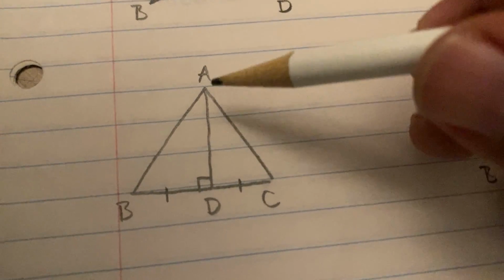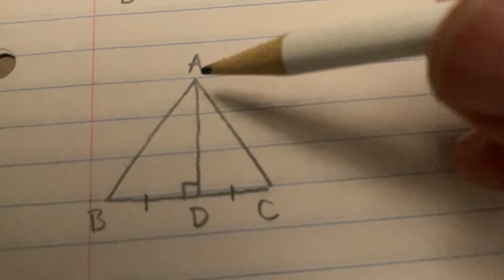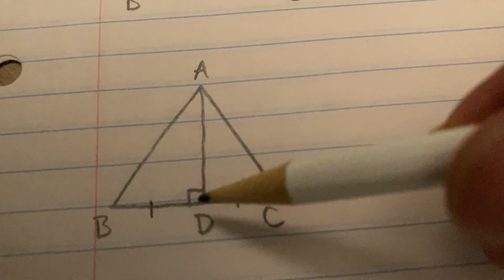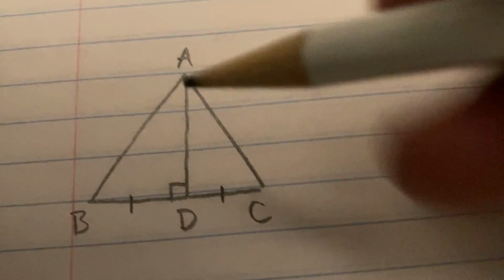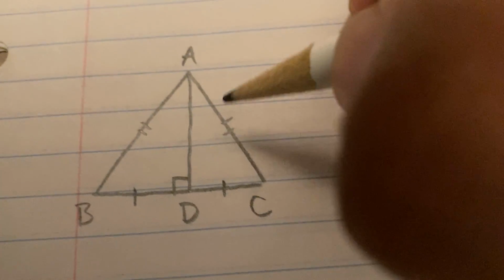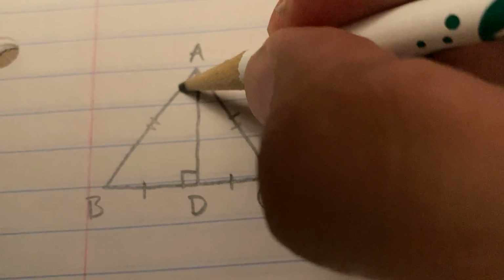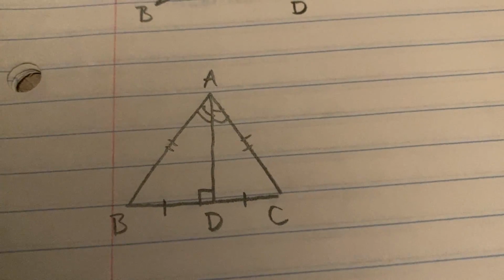So here is an example of a perpendicular bisector. When you know that an isosceles triangle has a perpendicular bisector, because it's coming from the corner and it's cutting this side in half, that only happens in an isosceles triangle, which also means that these angles are congruent.